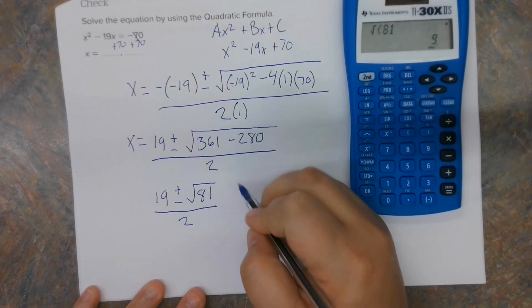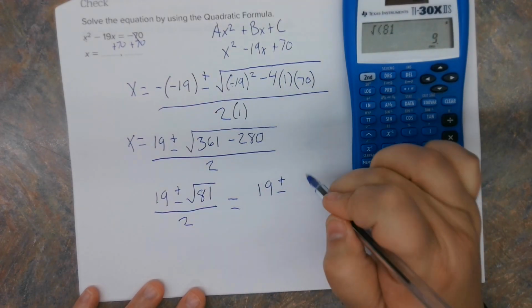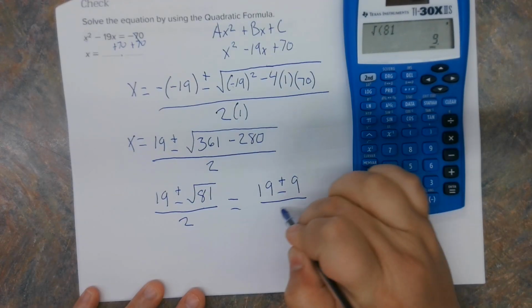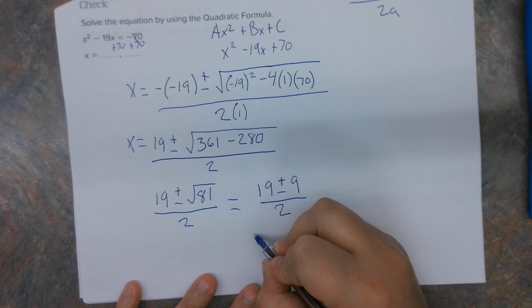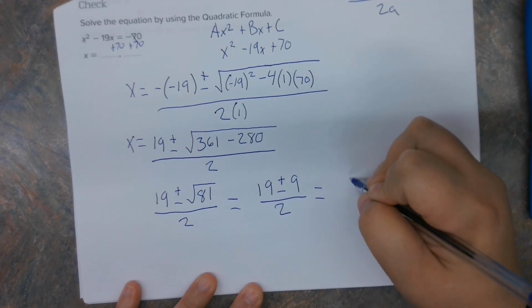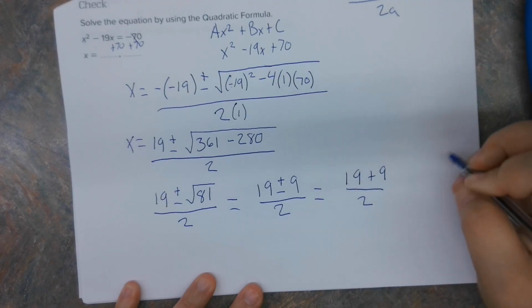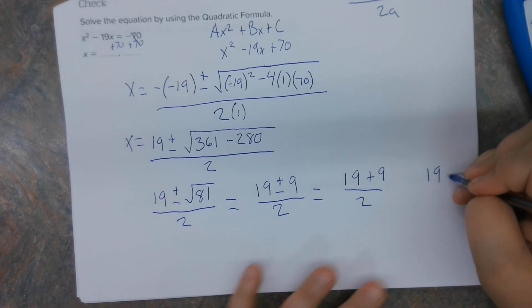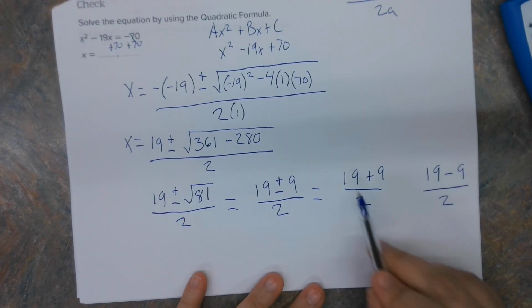So I have 19 plus or minus 9 divided by 2. We got to separate that out. So I've got, I'm just going to keep going this way, 19 plus 9 divided by 2. And I have 19 minus 9 divided by 2. And both are going to be solutions.